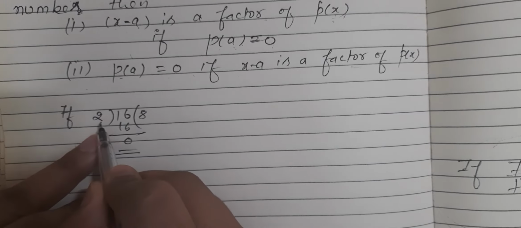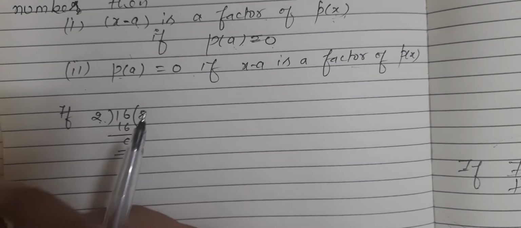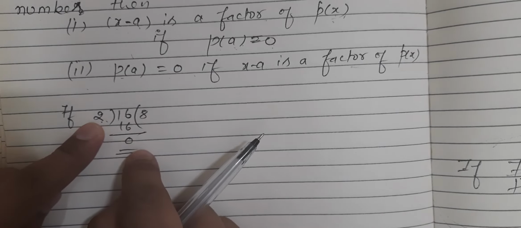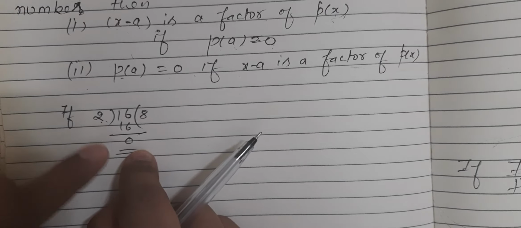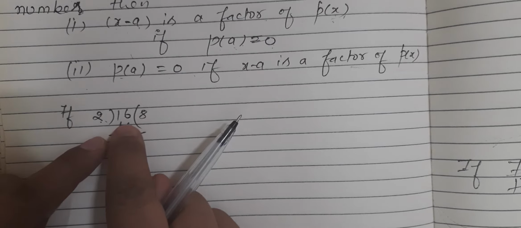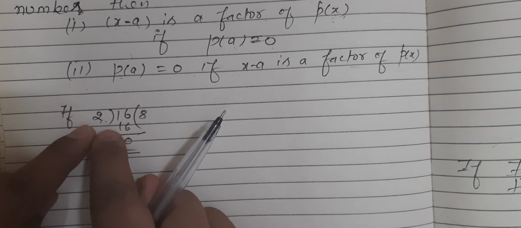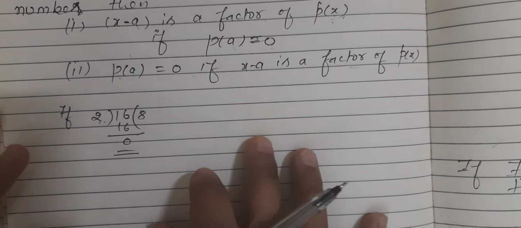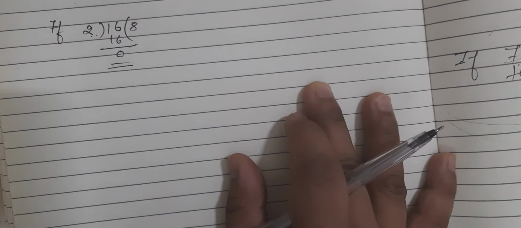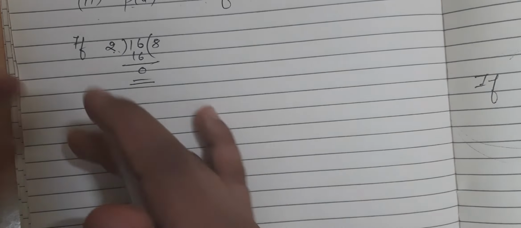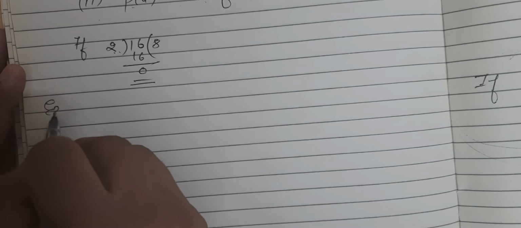Means if 16 is divided by 2 and 2 is a factor of 16, we'll get remainder 0. If the remainder is 0 when we divide 16 by 2, then 2 is a factor of 16. Understood? So this is the factor theorem. Now, which type of questions will you get here? We will take one example.